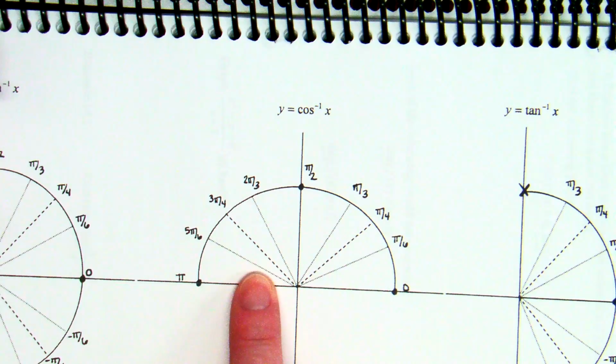Okay? On sine, you have to be careful. This isn't 11π/6 right here. This is -π/6. Things like that. You have to watch out.